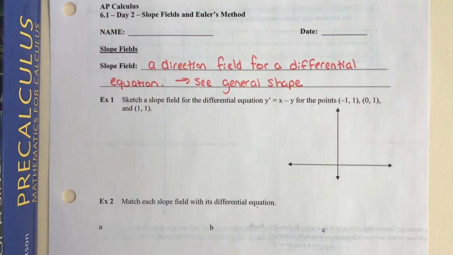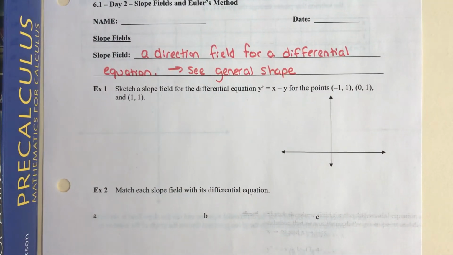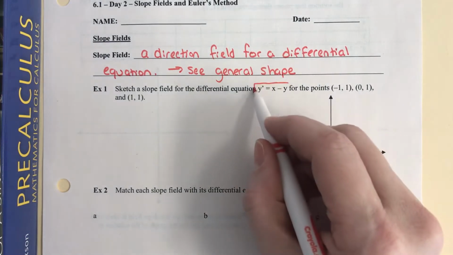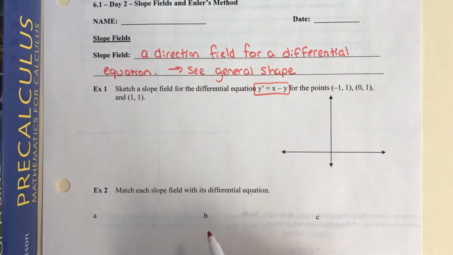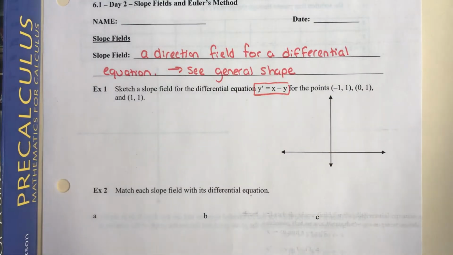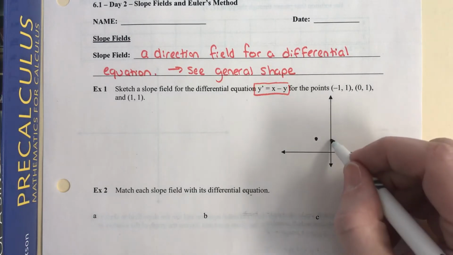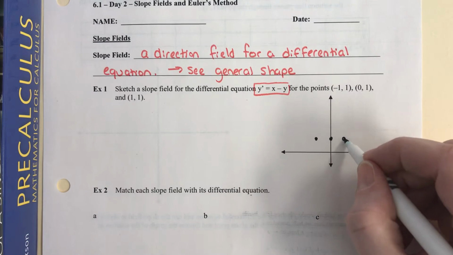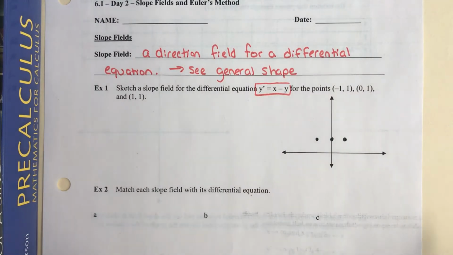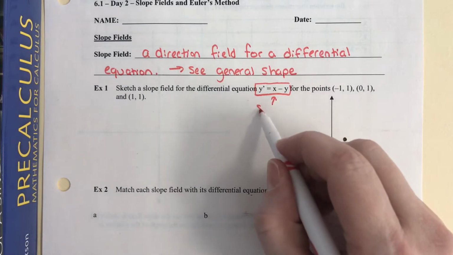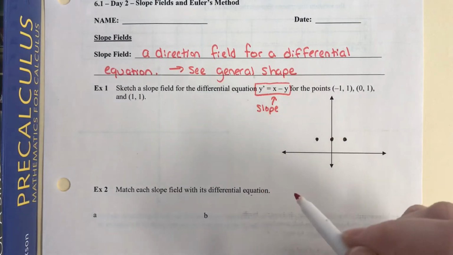Okay, so for example number 1, we're going to sketch a slope field for the differential equation y prime equals x minus y for 3 points. So I'm actually going to plot those 3 points first so I know where to put my slope fields. So negative 1, 1, I'm going to put a point, 0, 1, and 1, 1. So I'm going to be finding the slope at each of those points, and I have my formula for slope, and that comes from the derivative.